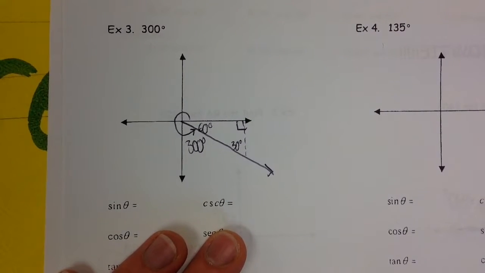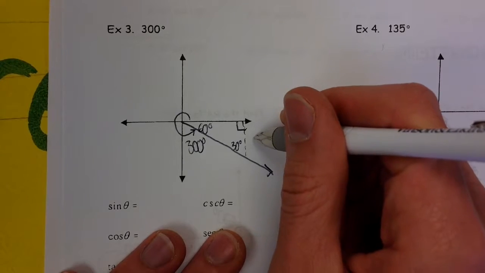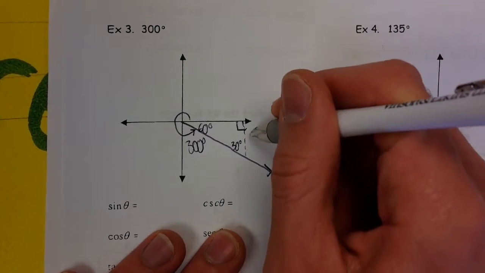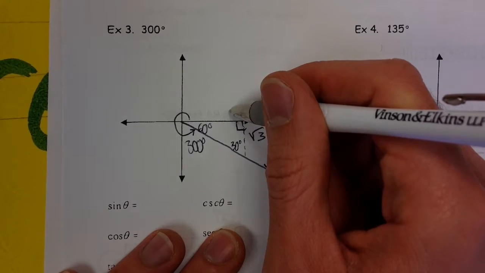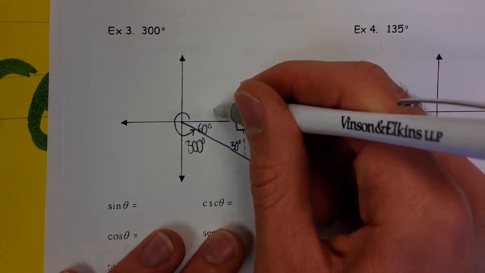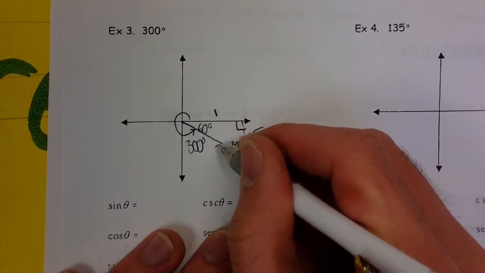In this case, a 30, 60, 90. Sorry, I did a poor job of drawing that to scale. Gabe, the side opposite of 60 will be radical 3. The side opposite 30 will be x, or 1. And the hypotenuse will be 2.